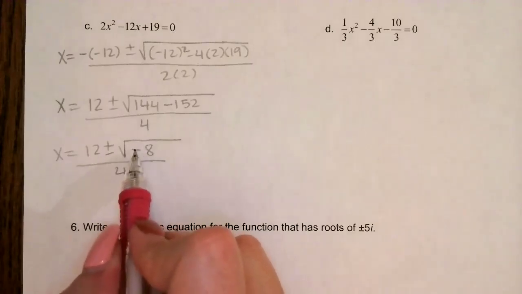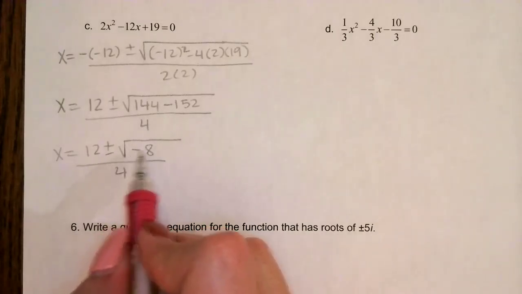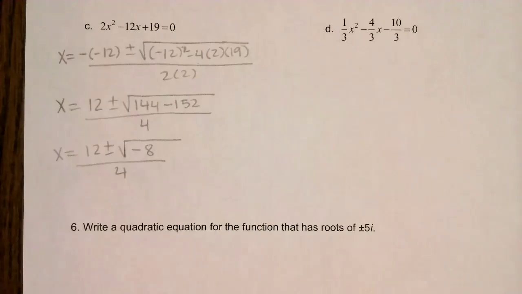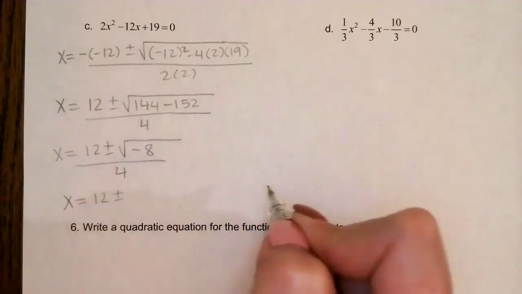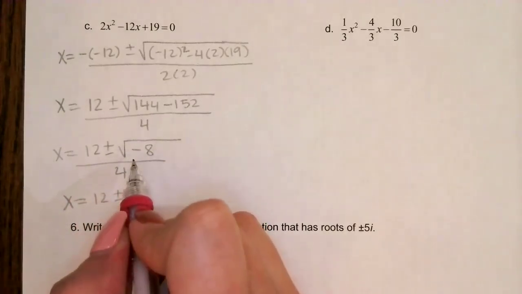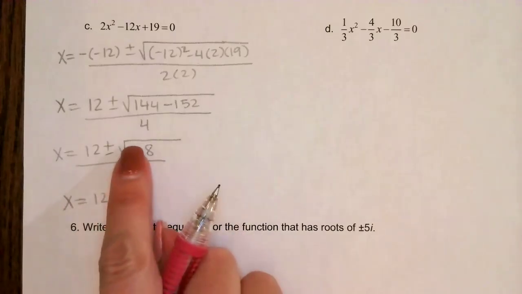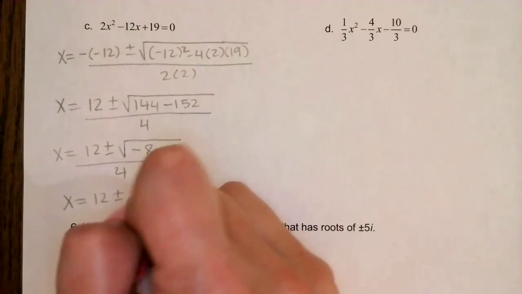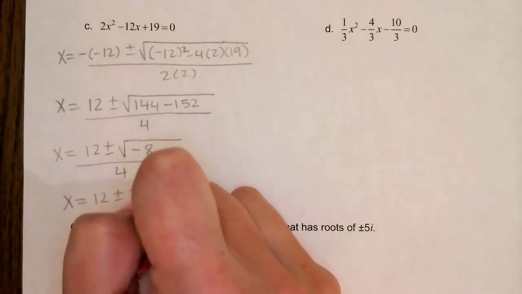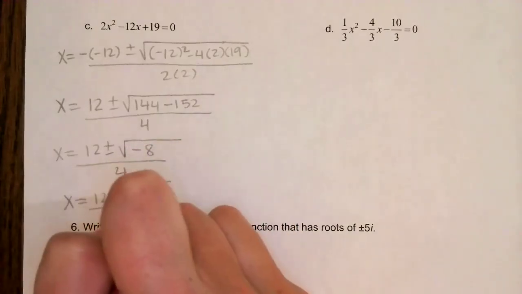Anytime you have a negative under the square root, you have an imaginary number. That's why that discriminant, when it's negative, tells us we have two imaginary numbers. So we simplify the 8 just like we would any radical, like if it was positive, you're going to simplify that like normal, but then for the negative, you have the i. So we get 2i root 2 over 4.